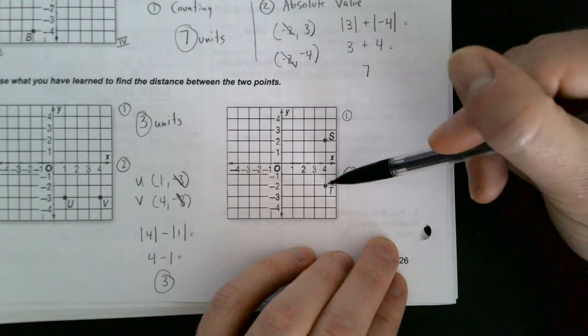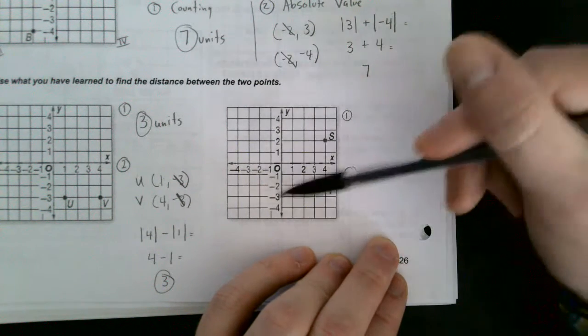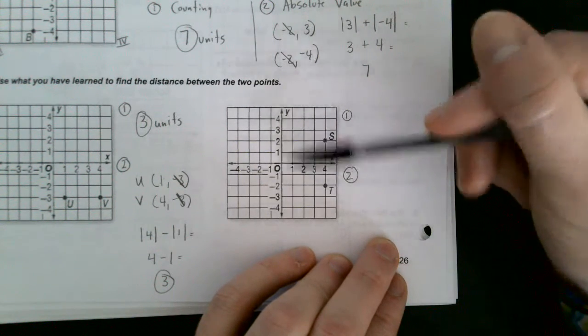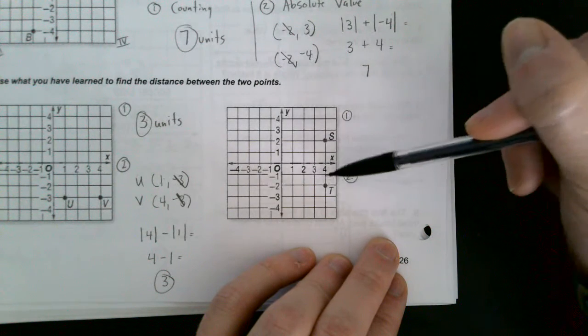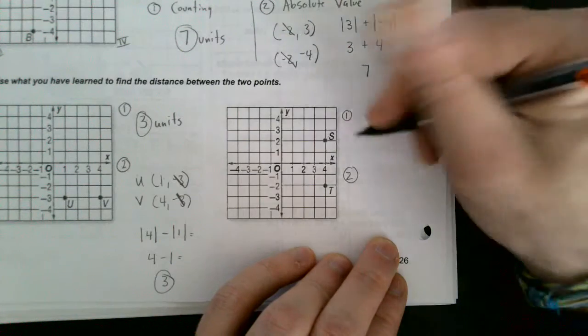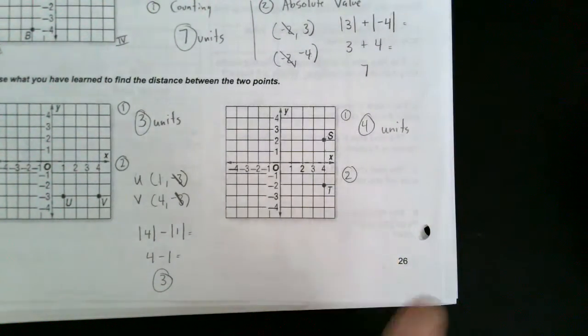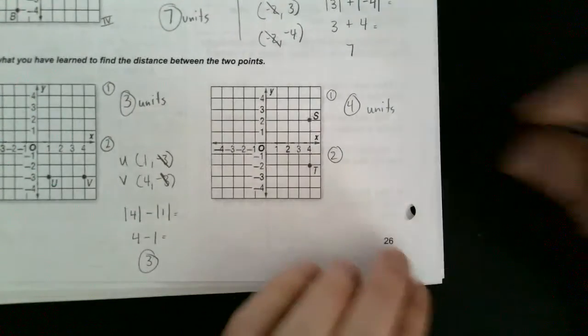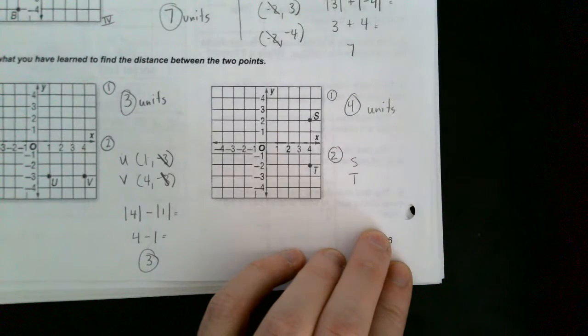Okay, so we got S and T. Let's count first. So actually, when you count too, you just got to make sure that these are going up by 1, because if they're going up by 2, you'd have to count by 2. But these are going up by 1, so we'll count by 1s. 1, 2, 3, 4. So 4 units. Let's use absolute value for the next method. So we got S and we got T. Let's stack them up.